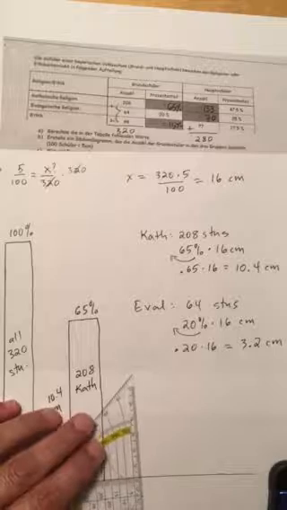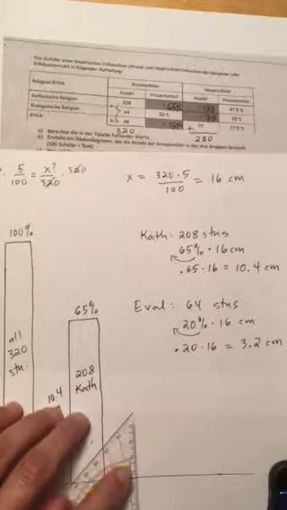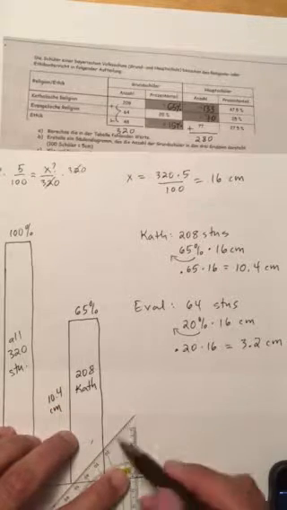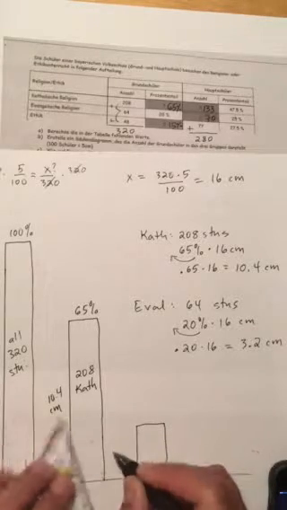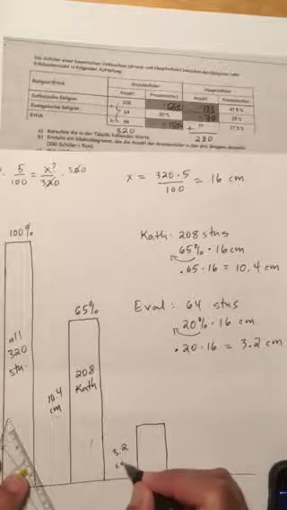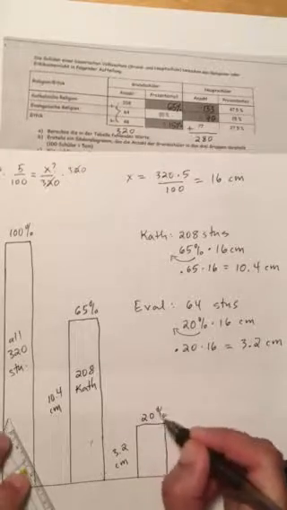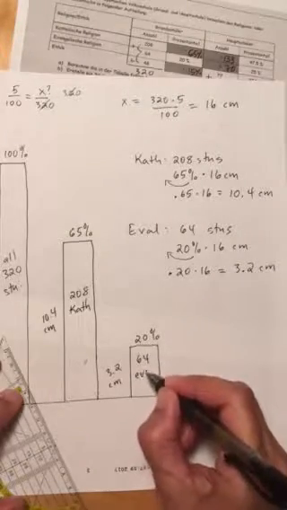So 1, 2, 3.2. 3.2 centimeters, and that's just 20%, and that's for the 64 Evangelisch.